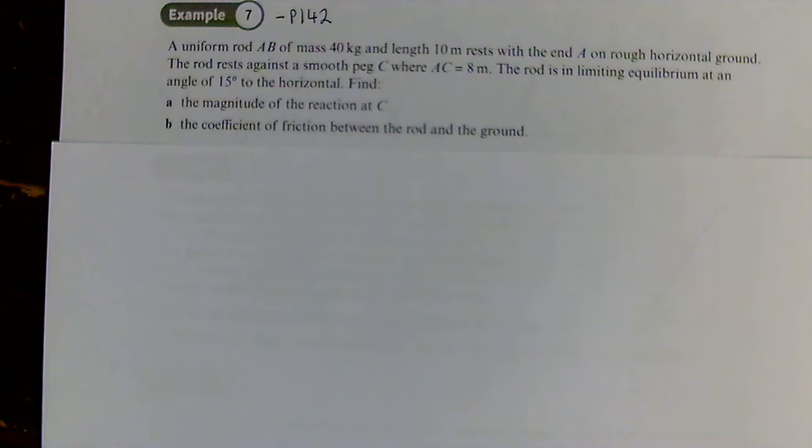A number of you have asked me to do a revision session on static rigid bodies, which is one of the more complex parts of the mechanics side of the course. I'm going to take you through the examples on pages 142 to 144 of the applied book. It is available on ActiveLearn if you don't have a copy with you at home. So let's take a look at the question.